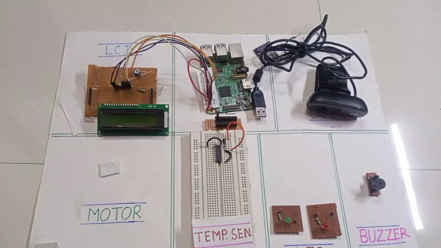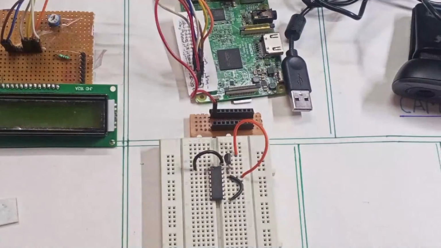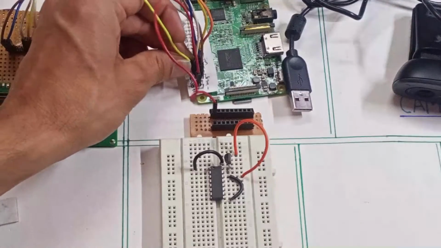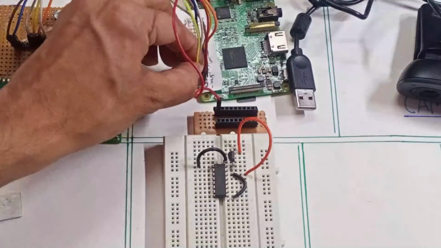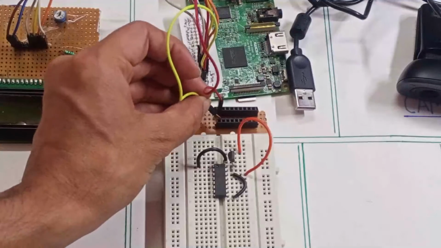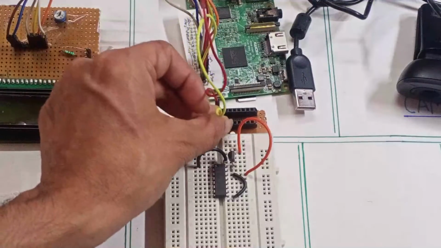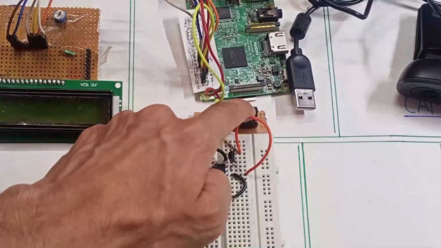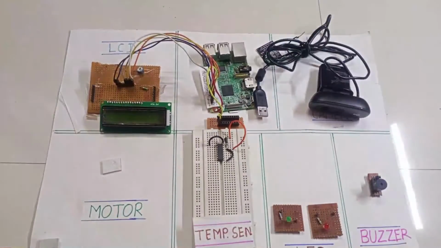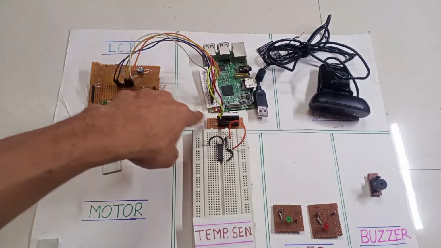Now Raspberry Pi pin number 6 acts as a ground pin. So I will take Raspberry Pi pin number 6 from here, and this pin 6 acts as the ground pin. So I have connected it here. Whenever I require VCC and ground, I can directly take it from these 2 pins. You can also make this type of circuit at your end.